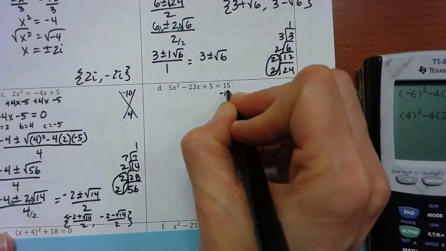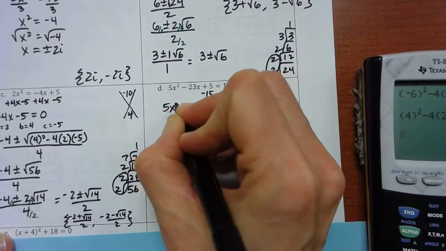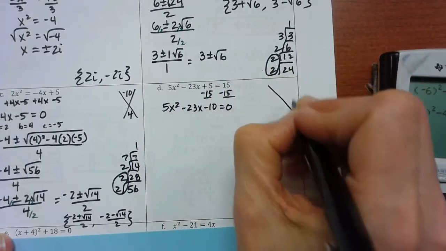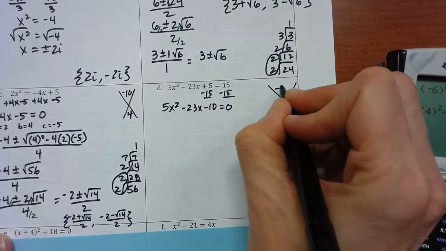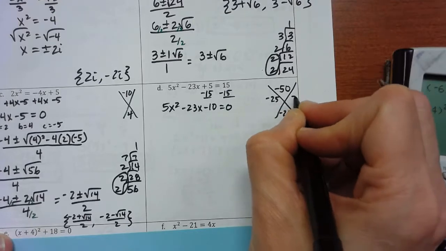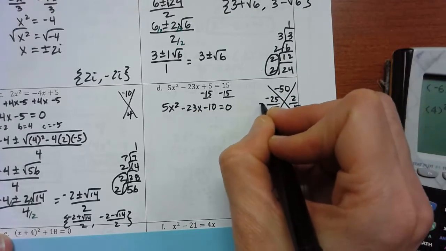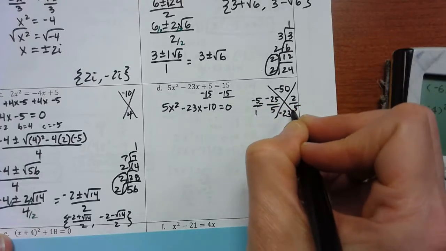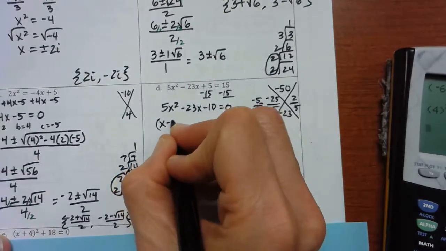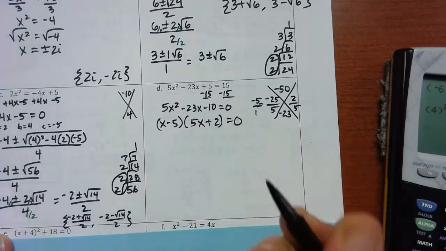All right, subtract 15. You got to set it equal to 0. 5x squared minus 23x minus 10 equals 0. Set my x. Factors of negative 50 that add up to negative 23. Woohoo! Negative 25 and 2. Divide by the leading coefficient, if you're going to use magic x, so this becomes negative 5 over 1 and 2 over 5. So there's my factors. 1x minus 5 and 5x plus 2 equals 0. Mini equations.